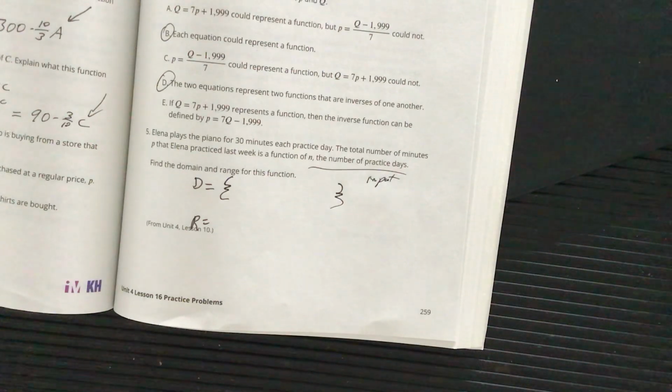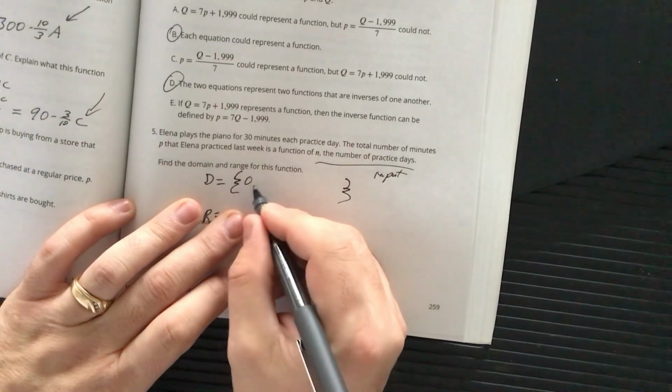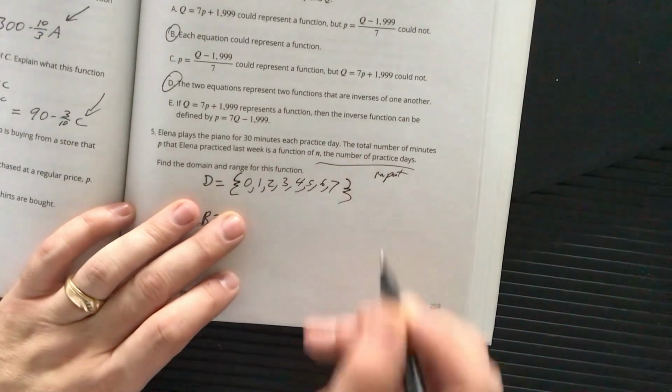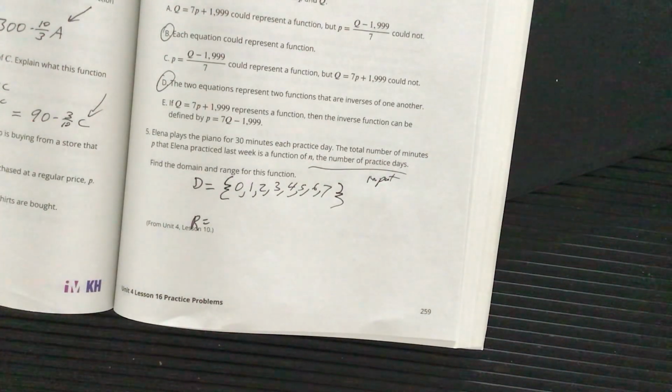What's a domain? Any positive numbers with integers of 1? Does it give you like 1 practice day, 2 practice, or 3? Yeah, it says last week, so like the 7, so you could do all the way to 7. Integers from 0 to 7 would work. Could practice anywhere from 0 days to all 7. Again, can't be fractions, can't be decimals. Not gonna practice 3.5 days. That counts as a practice.